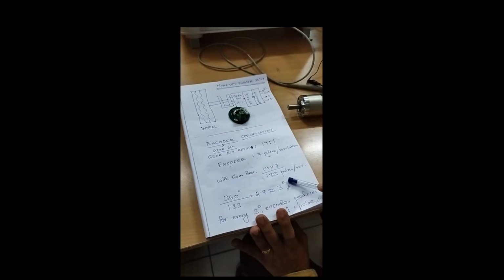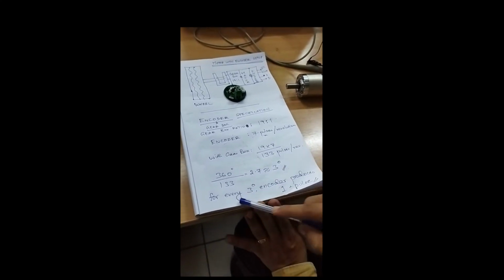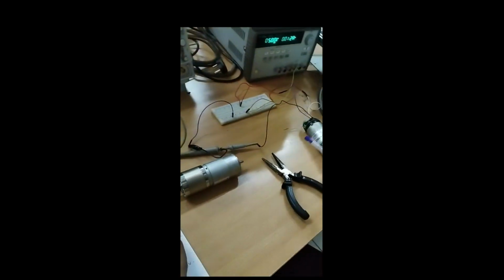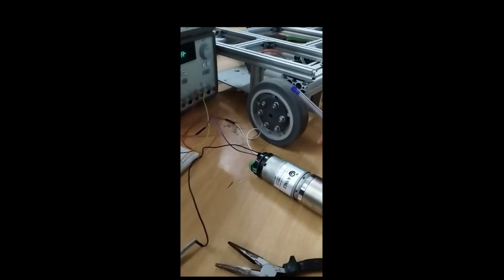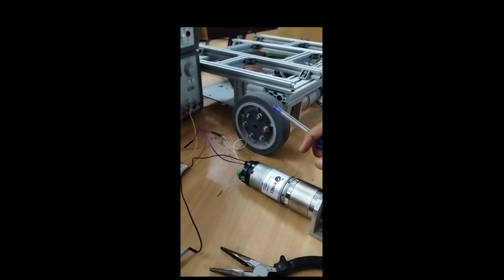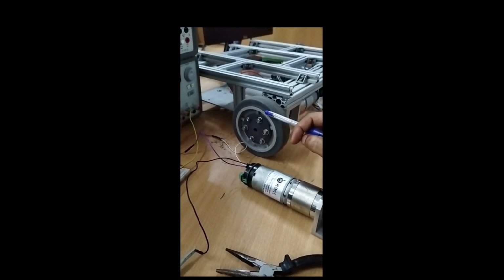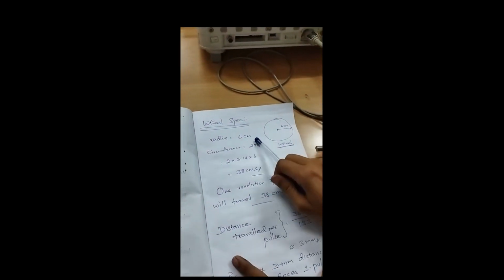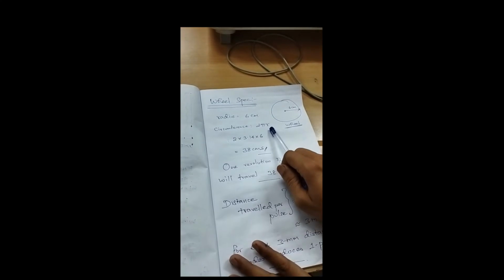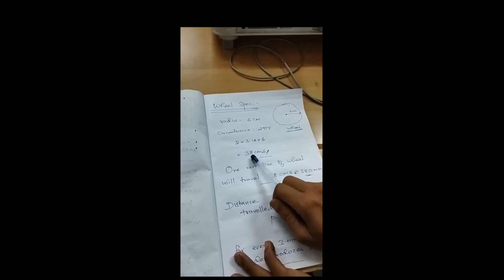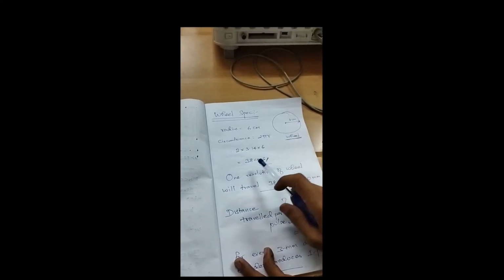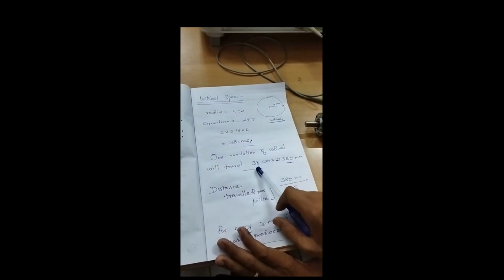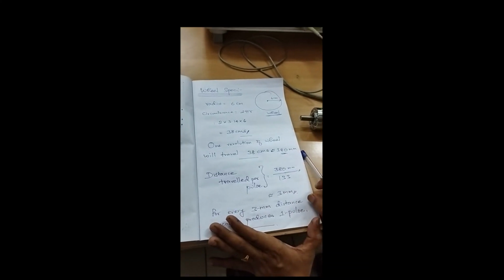So approximately for every 3 degree turn we will get 1 pulse. Now look at the wheel we are using for our robot. This wheel has a radius of 6 centimeter. If you find the circumference of this wheel using the formula 2 pi r, 1 revolution of this wheel will travel 38 centimeters, which is 380 millimeter.